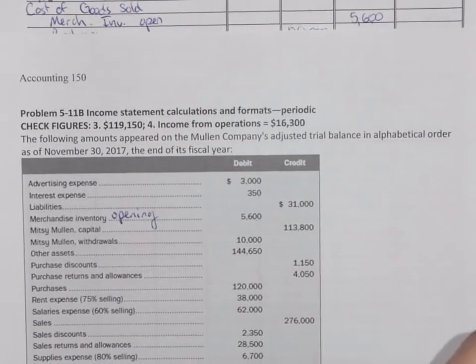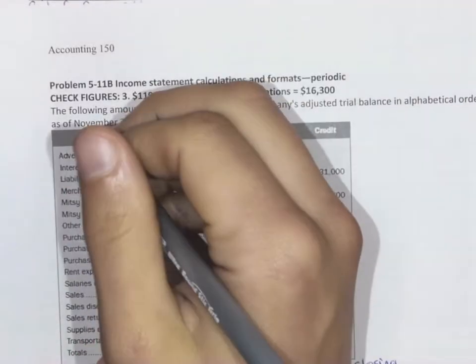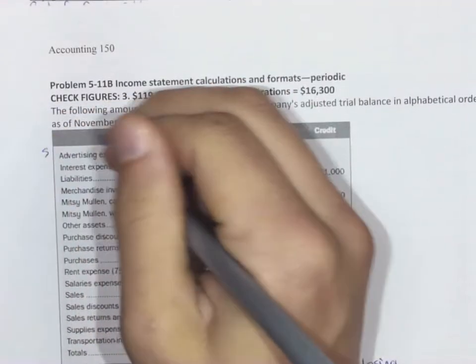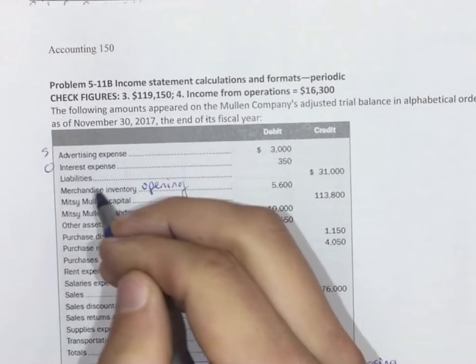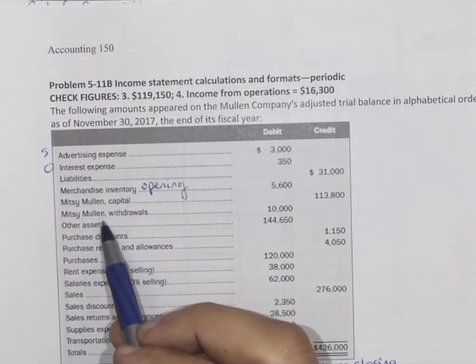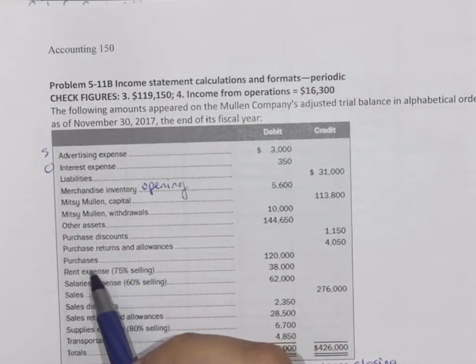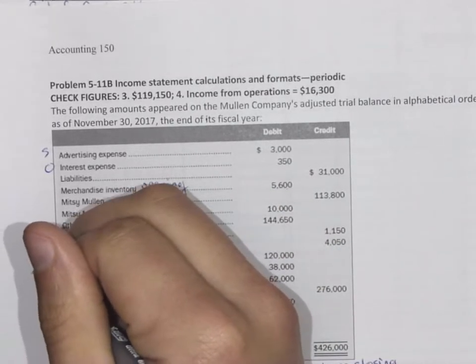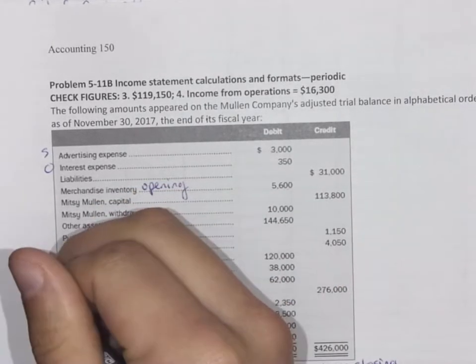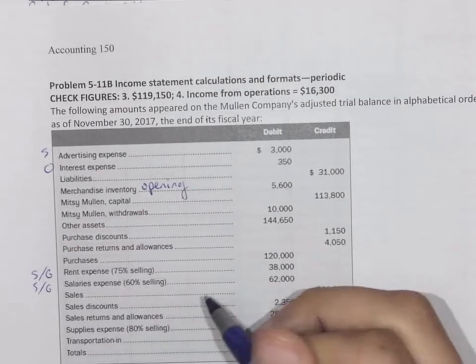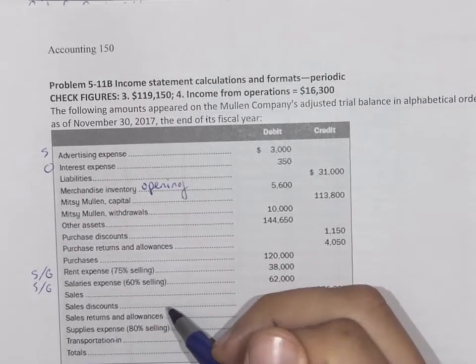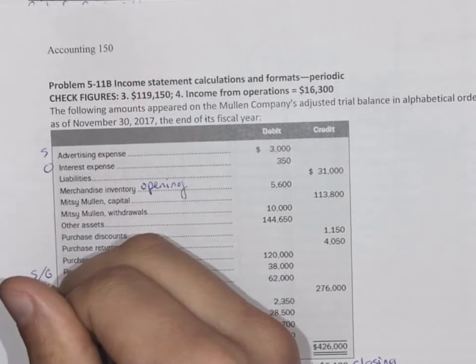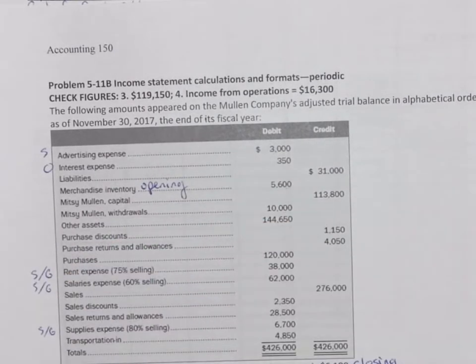So let's just have a quick look and see what here. We have our advertising expense is selling, interest is an other. Rent expense, this is a selling slash general. Salaries is selling slash general. Supplies is selling slash general.